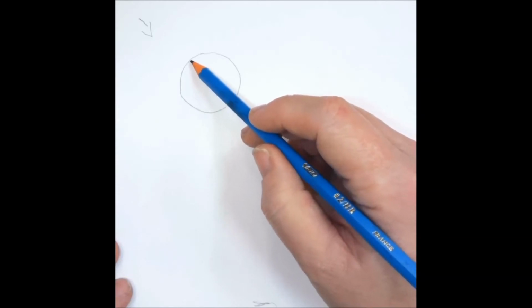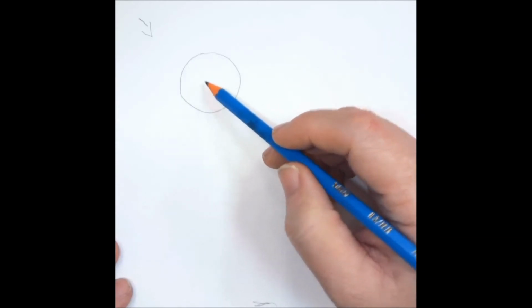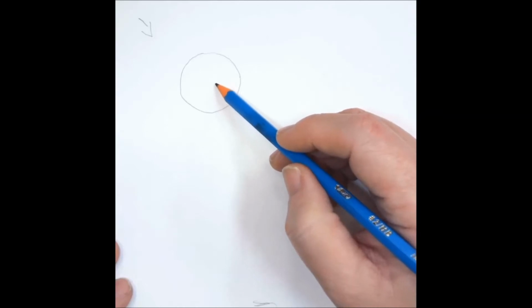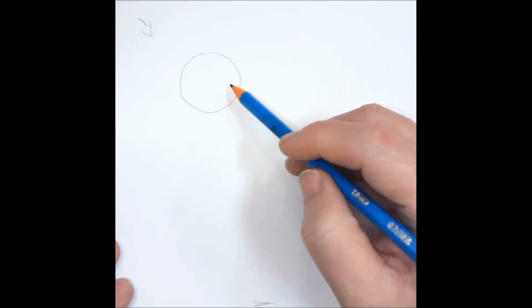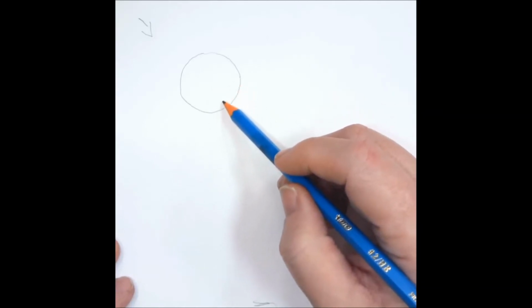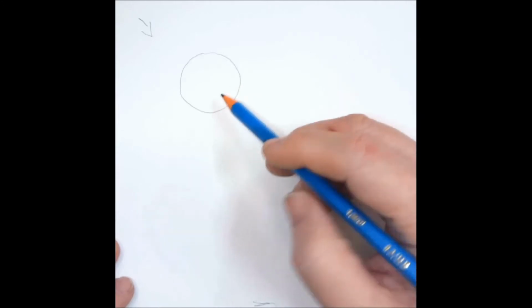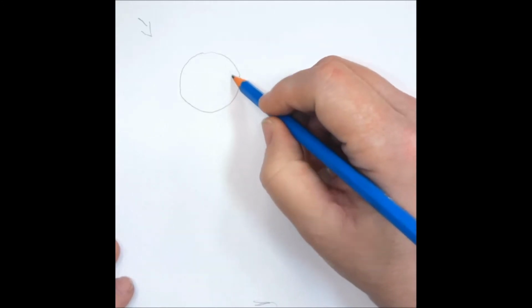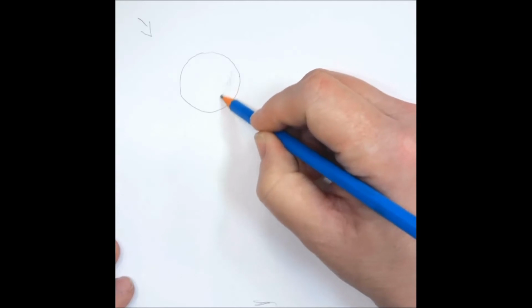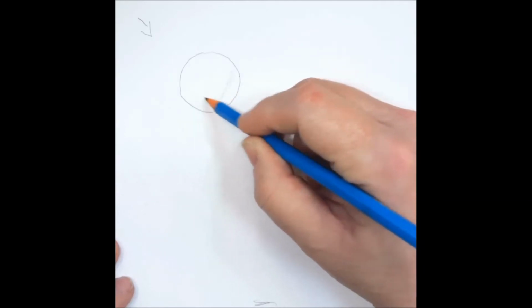As the light travels around the sphere, it will gradually get darker because this side is the furthest side away from my sphere. So I'm going to go ahead and shade this in.